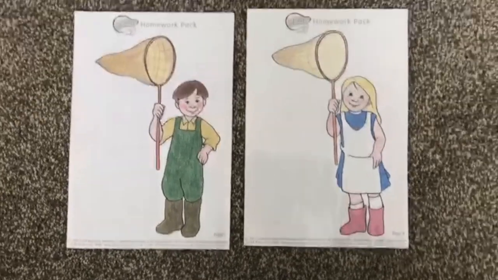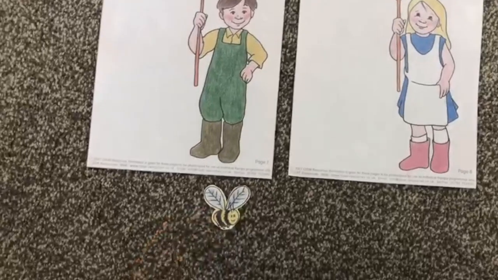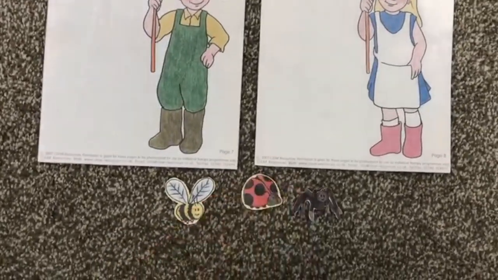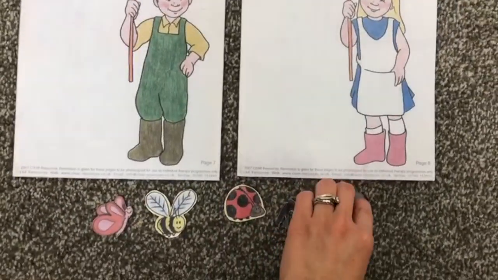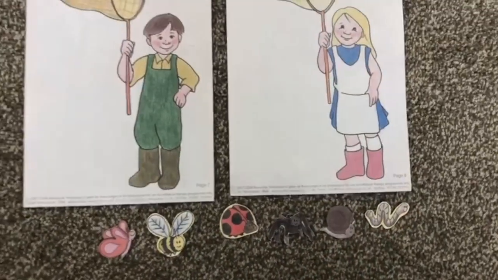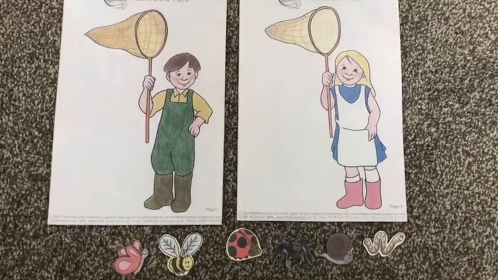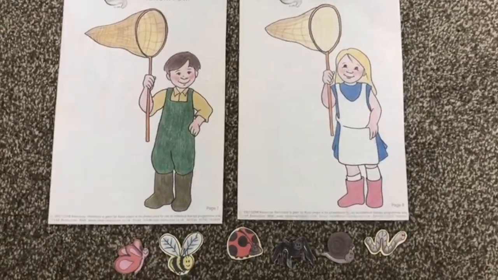Now in this ClearPack, we are going to use insects. So we've got bee, ladybird, spider, butterfly, there's lots. And again, I would name them with them so they know them all. Snail, worm. Again, I would go through, establish the vocabulary, make sure they understand what these bugs are. Now, I'm going to just say an instruction and see if they can follow it.